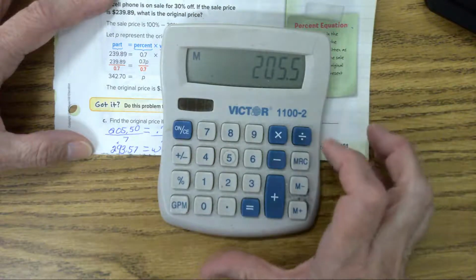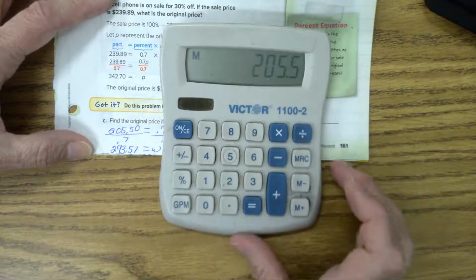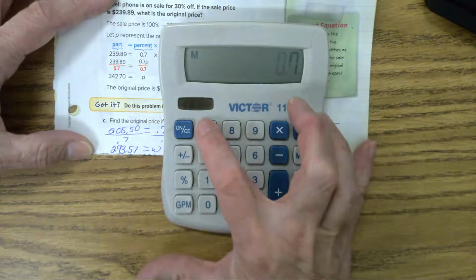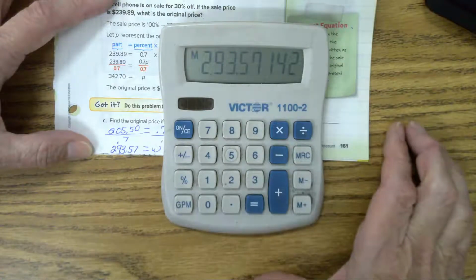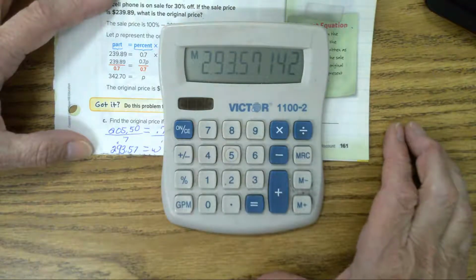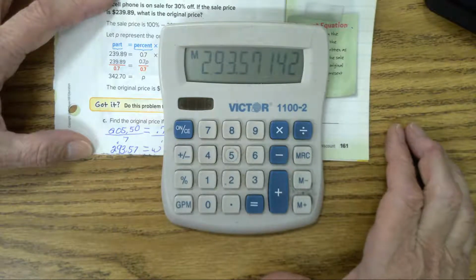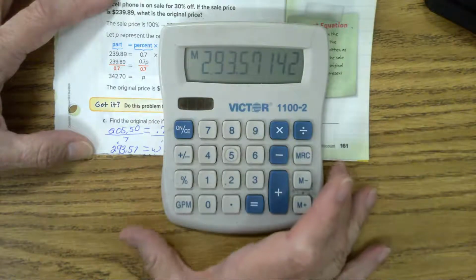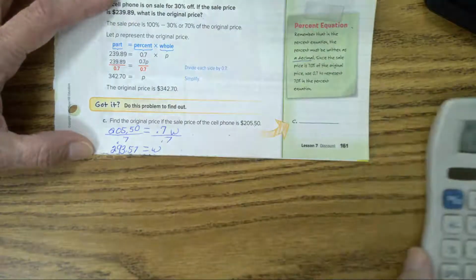If I were dividing by 1, I would get 205.50, but I'm dividing by something smaller, 0.7, so it's going to be bigger than 205. It's 293.57. It's going to be bigger because 0.7 is a decimal. It's not a whole number, it's smaller than 1. Okay, that's right. Now let's go on to example number 4.